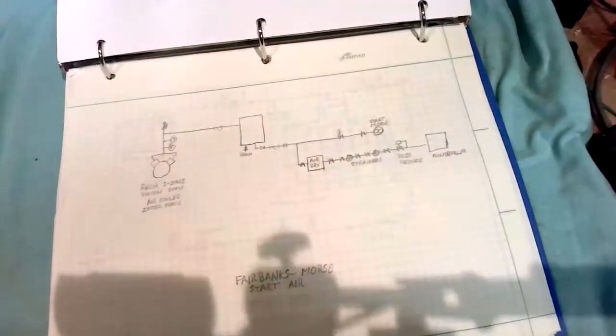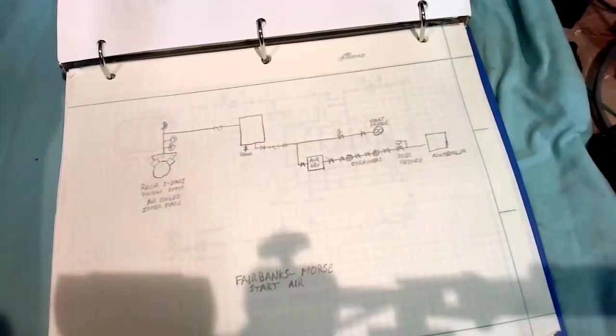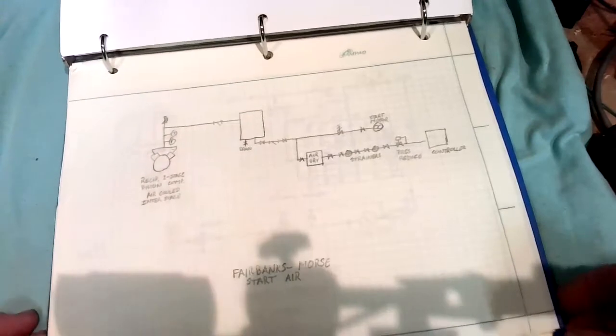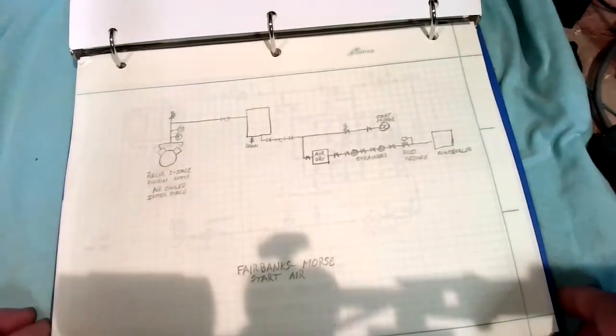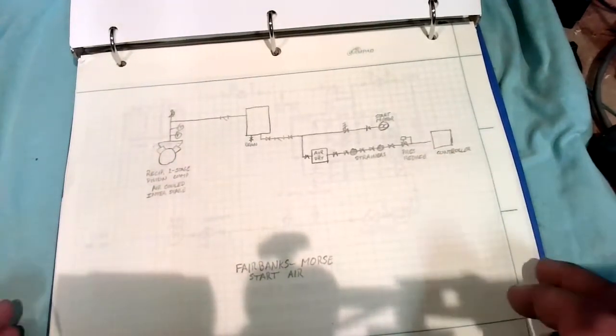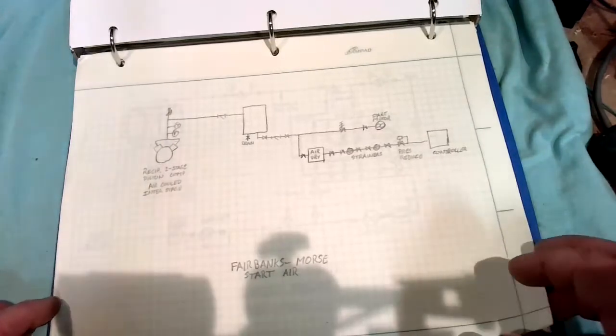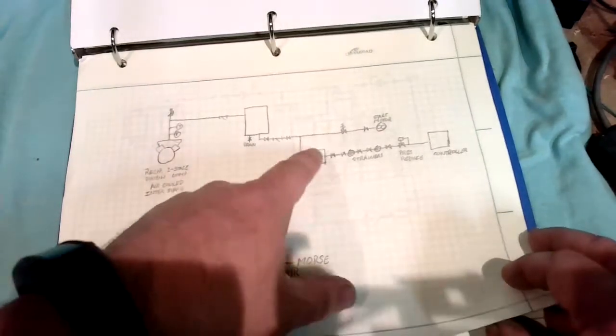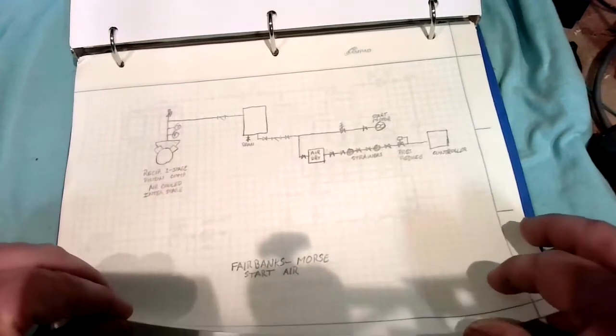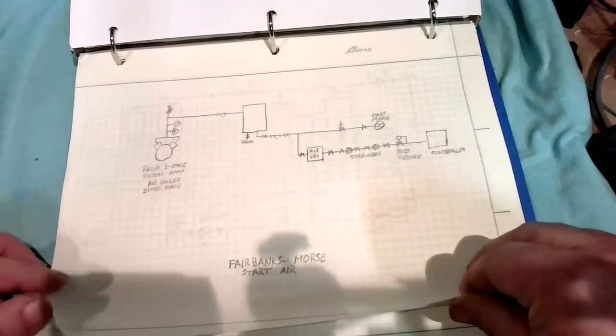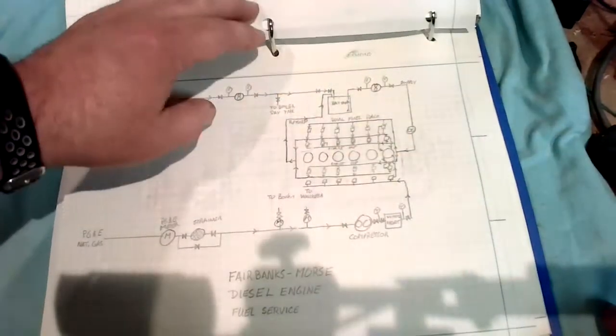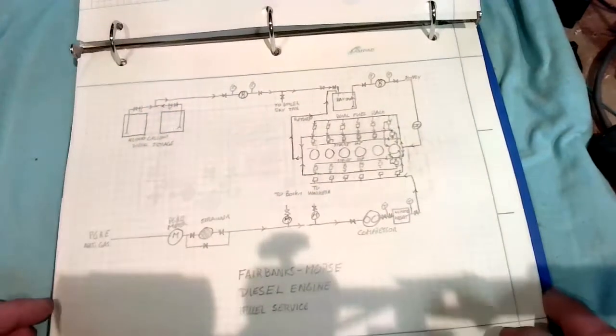At that time, San Francisco State did have an operating power facility, and because it was a large diesel engine, well, dual fuel, they also had start air. You see it's a little bit simpler than the other one. And we still have a fuel system.